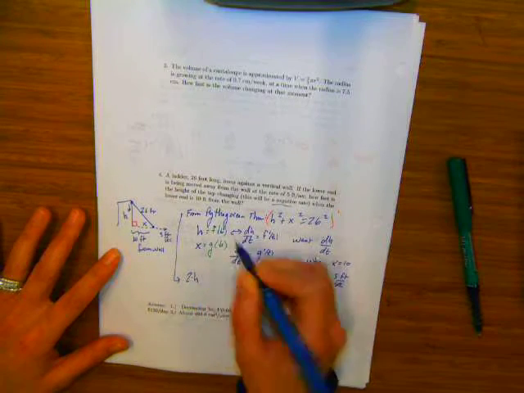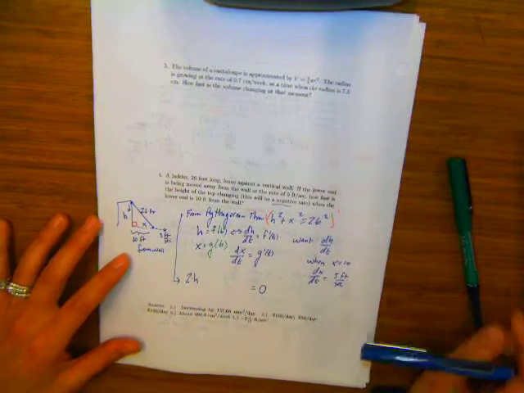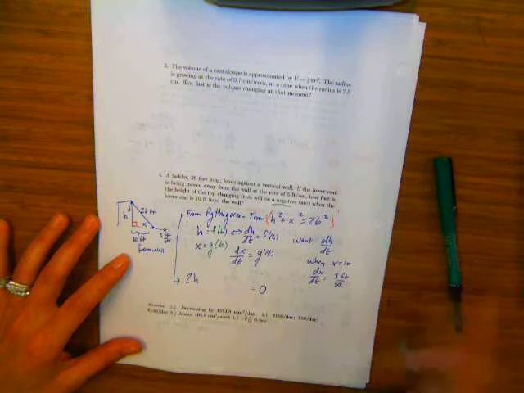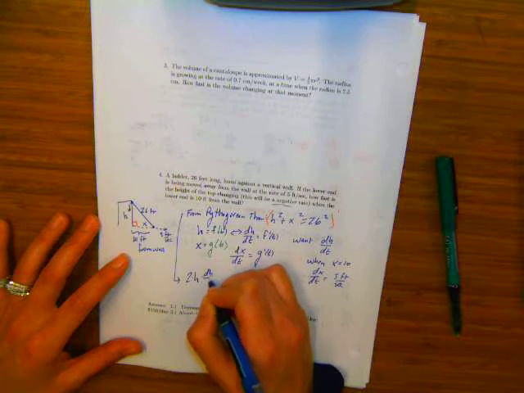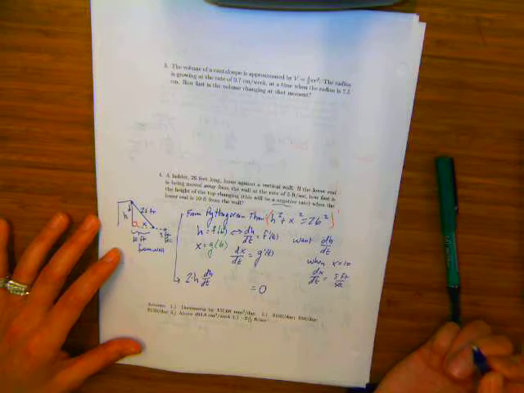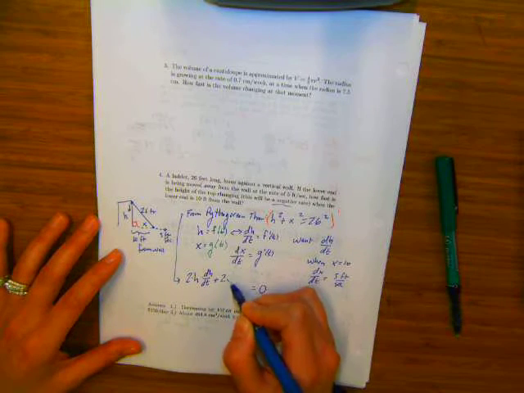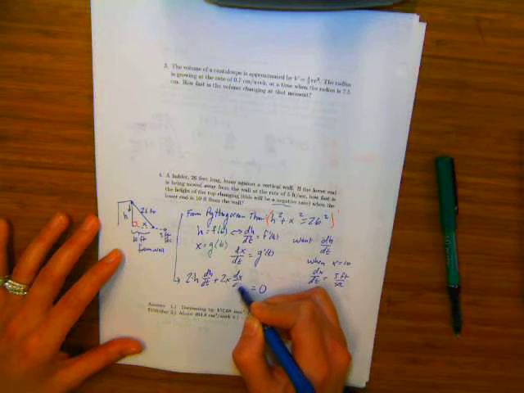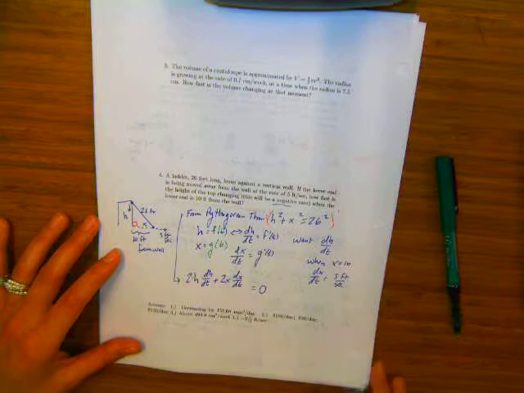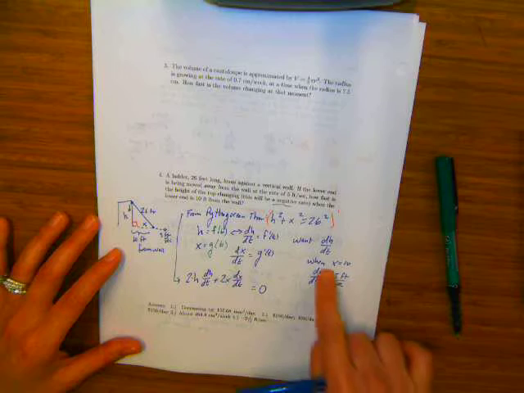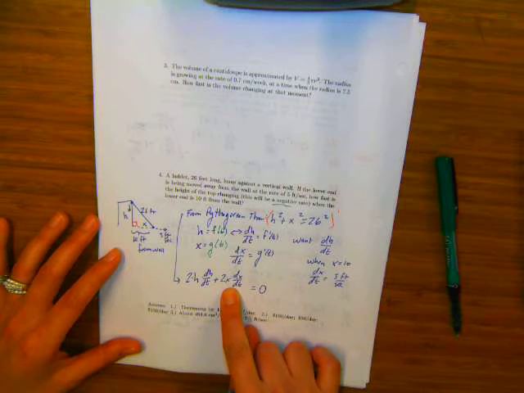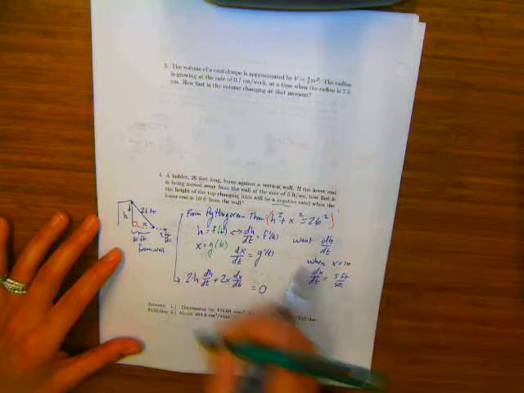But the thing is, that h depends on something else, so what will you do? dH/dt. What else are you going to do for this? 2x dx/dt. I know x. I know dx/dt. I want dH/dt.